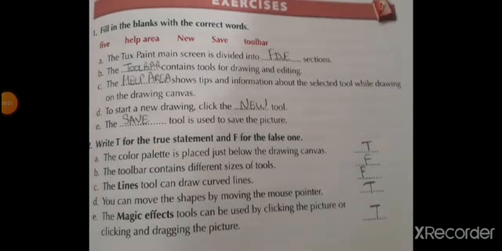Now children, as we are done with the chapter, let's finish up your textbook exercise. Page number 105 from your computer textbook, chapter number 9, Tux Paint. Question number 1. Fill in the blanks with the correct words. A. The Tux Paint main screen is divided into dash sections.